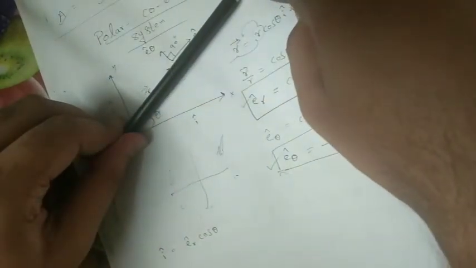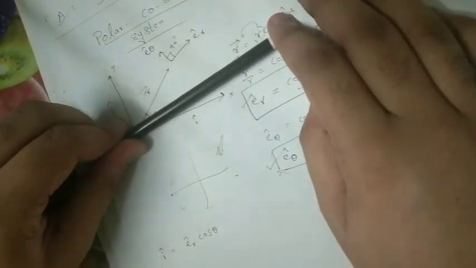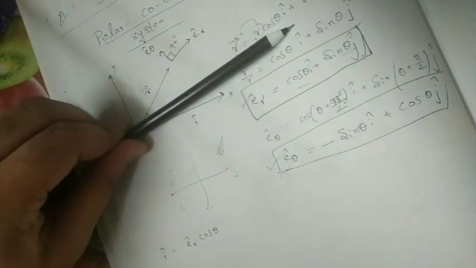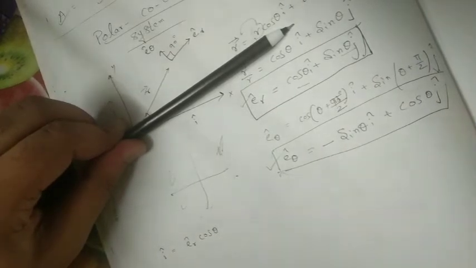As E cap theta is orthogonal, we just need to add 90 degrees, or pi upon 2, to that theta.